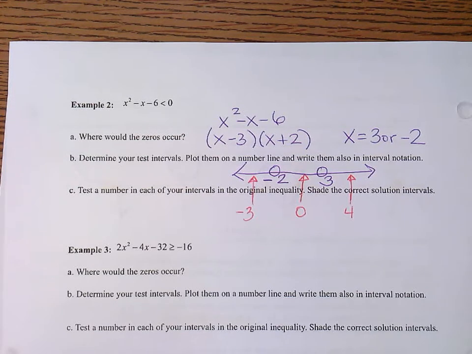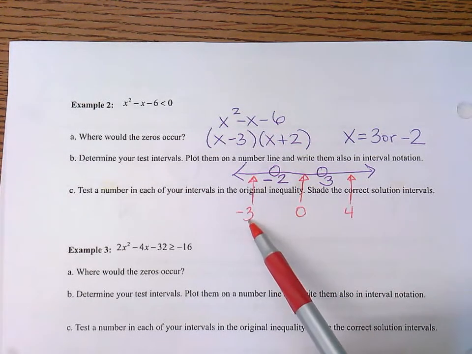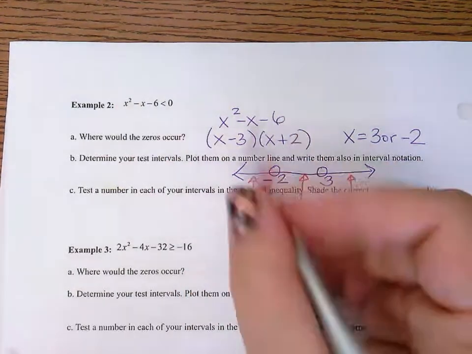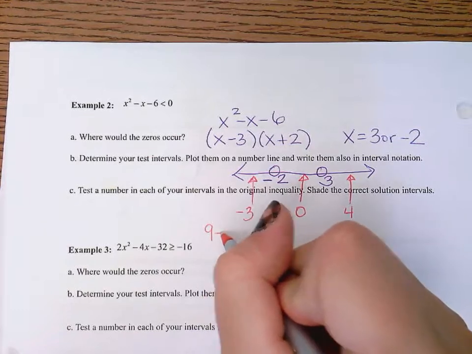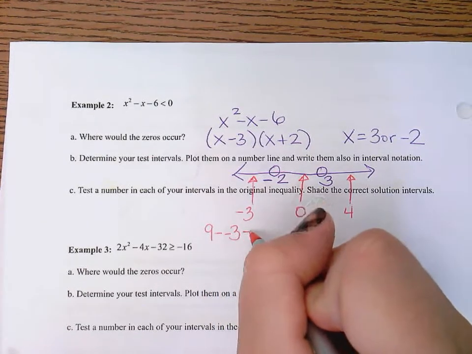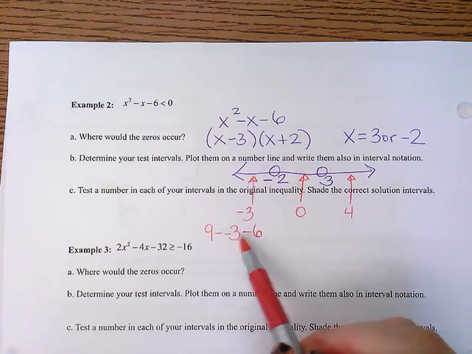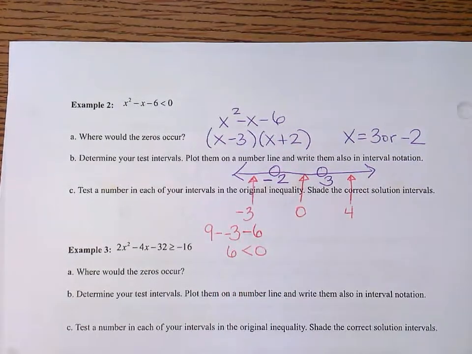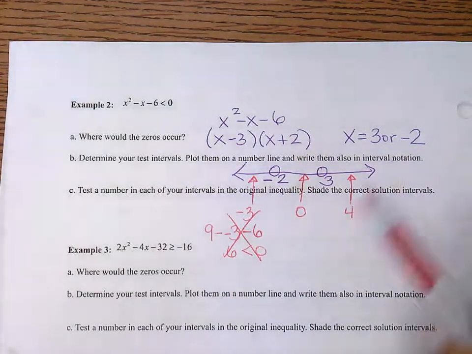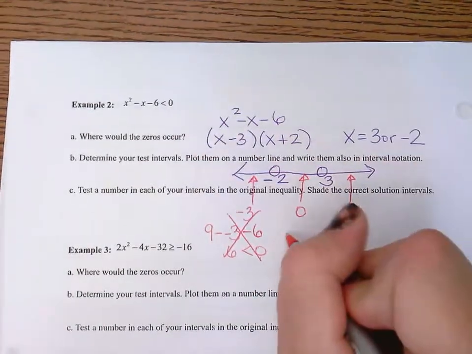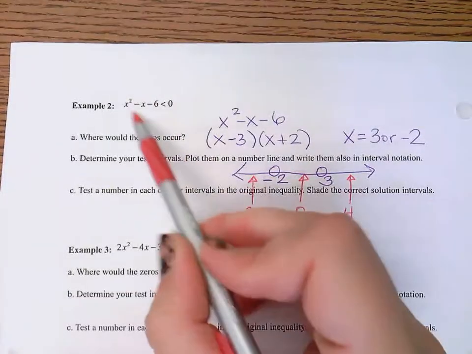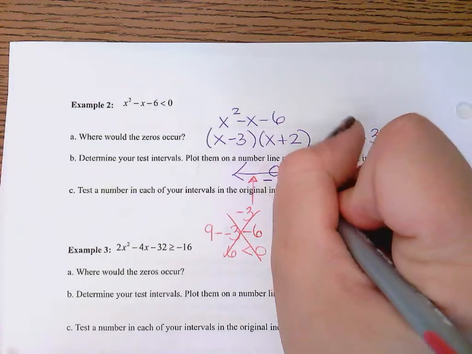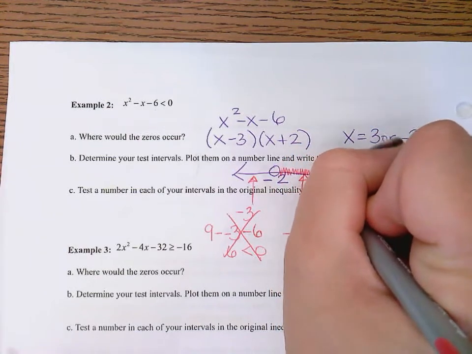So now I'm going to test my numbers. If I plug negative 3 up here, I would get 9 minus negative 3 minus 6. 12 minus 6 is 6. So is 6 smaller than 0? No. What about if I plug in 0? Is negative 6 on the left-hand side less than 0? And I think you would see that it is. So this time we're going to shade in between our 2 points.